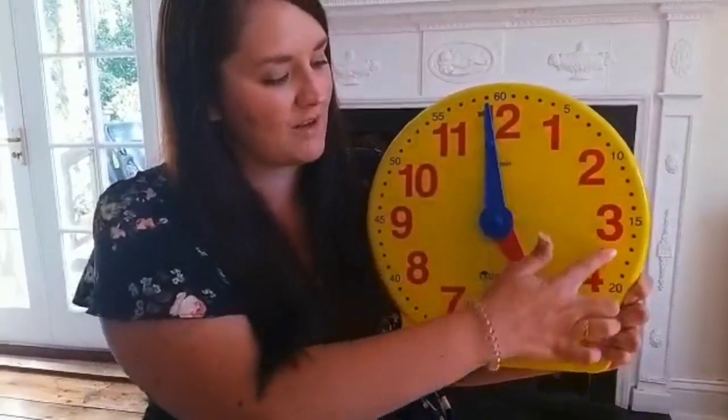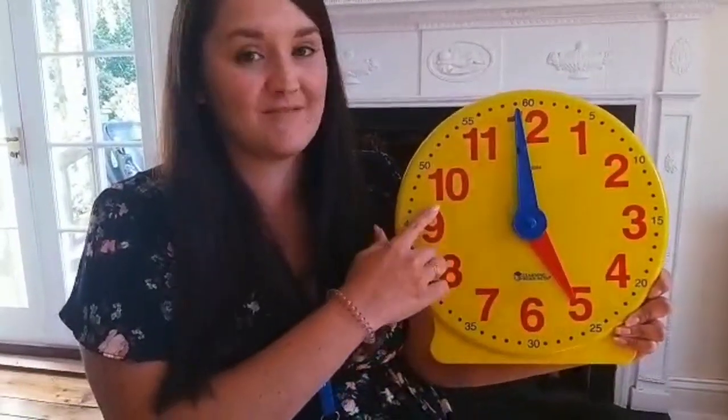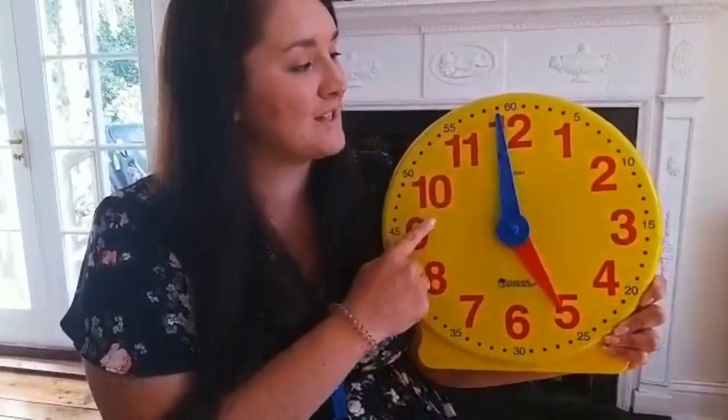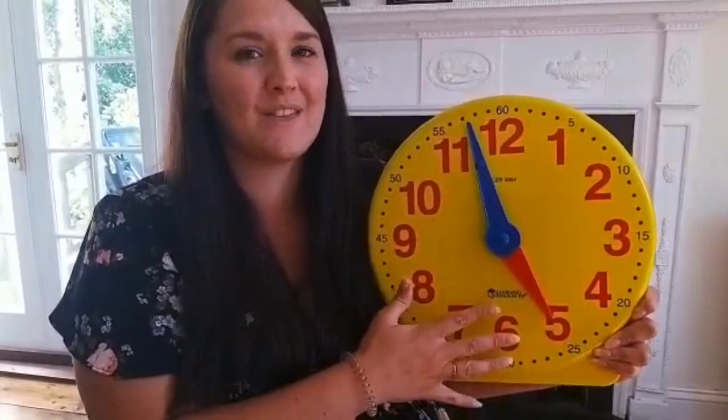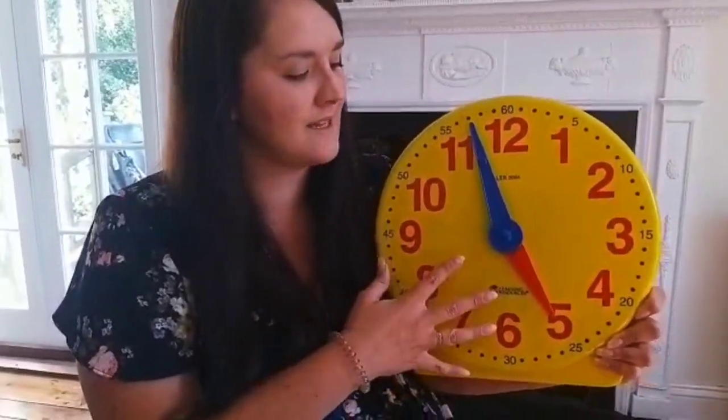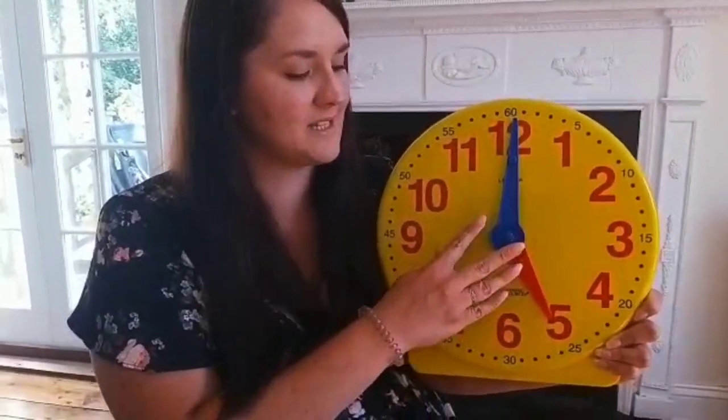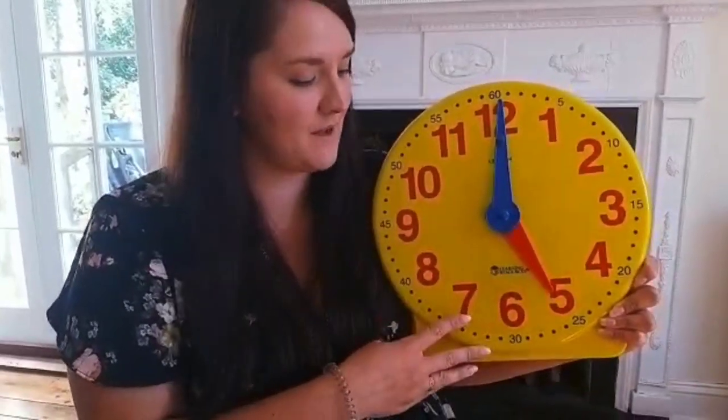Now, on the clock around the outside we've got the big numbers and these represent the hours. And on my clock we have little numbers around the outside which represent the minutes, but I don't think you get this on most clocks. Now, to start off with, we're going to be working on telling the time in 5-minute intervals past the hours.